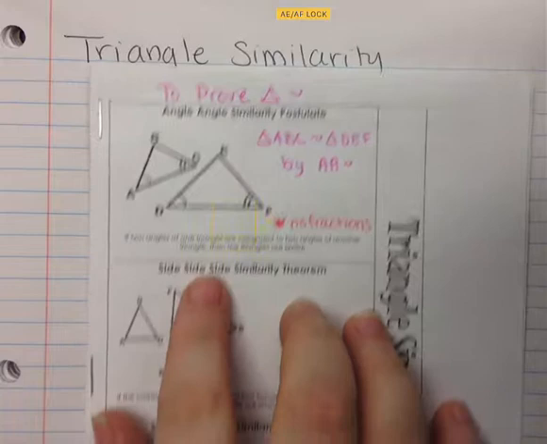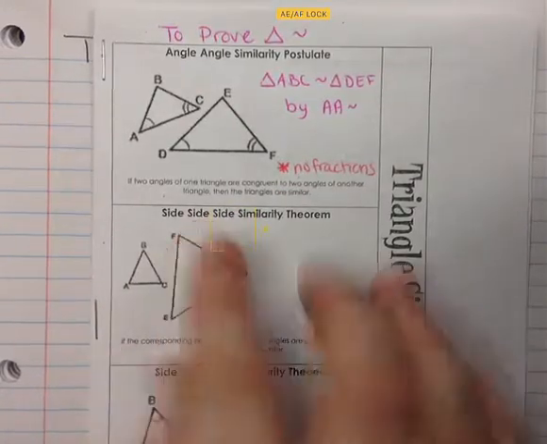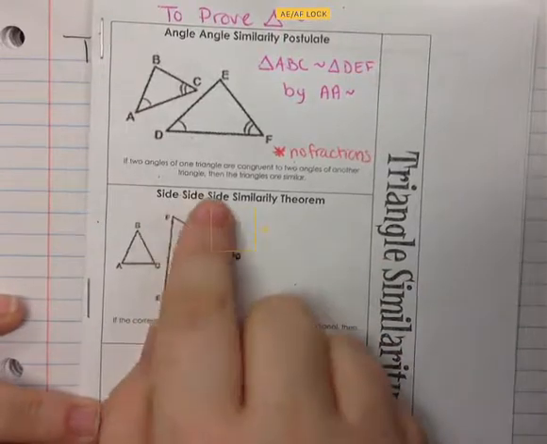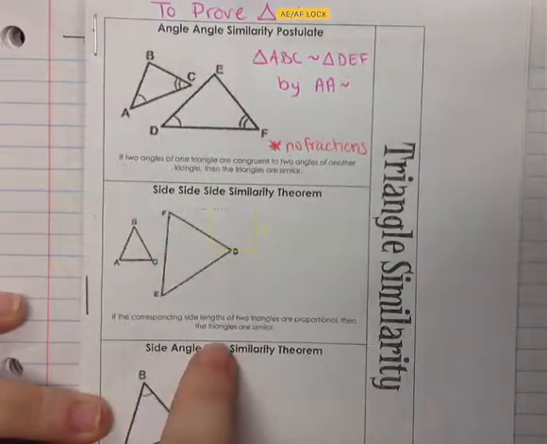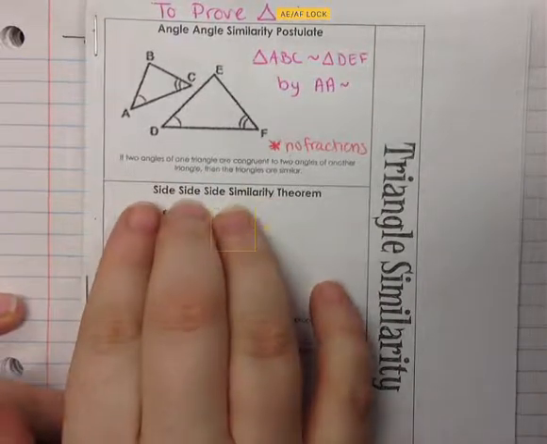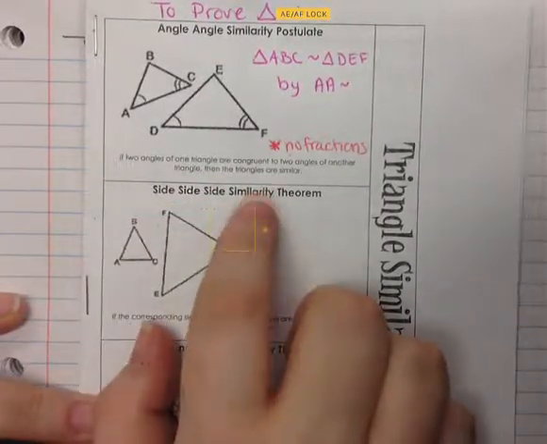We can also have side-side-side similarity. So these next two you have to be very careful about because side-side-side and side-angle-side can also prove congruence. So you have to make sure you understand if you're proving similarity or proving congruence.